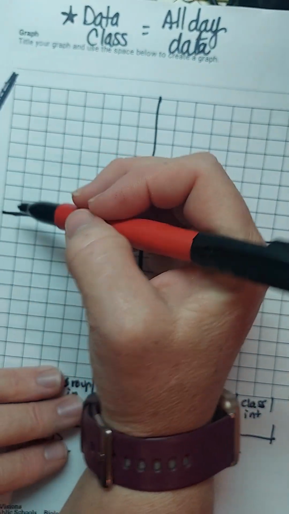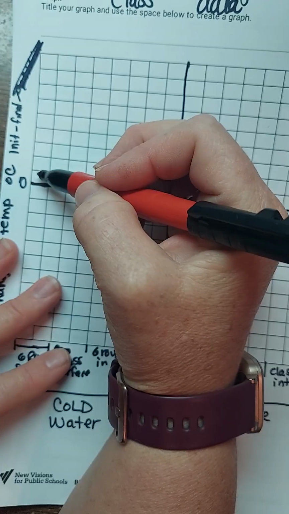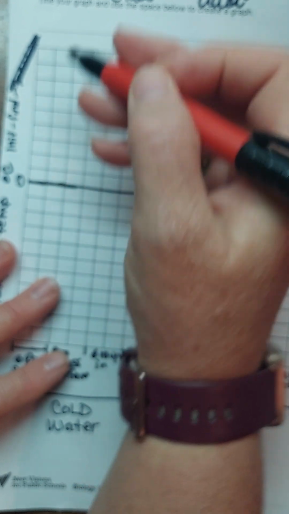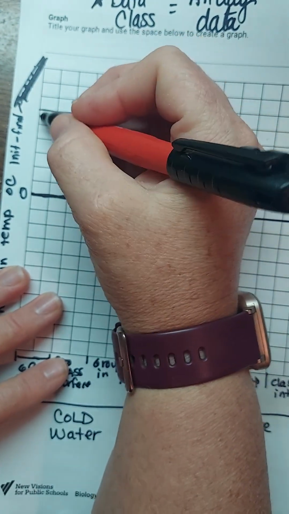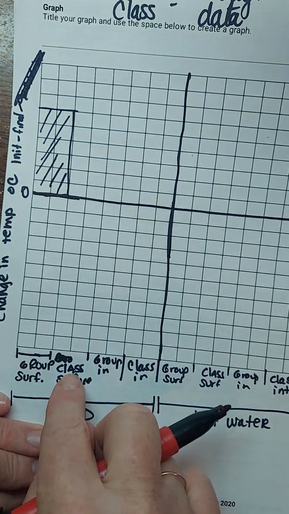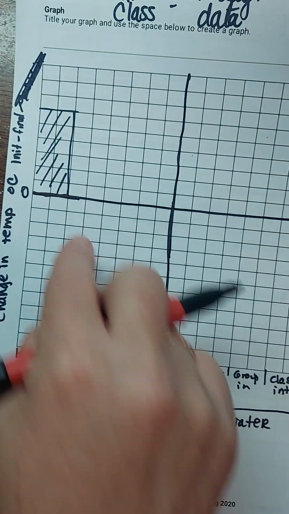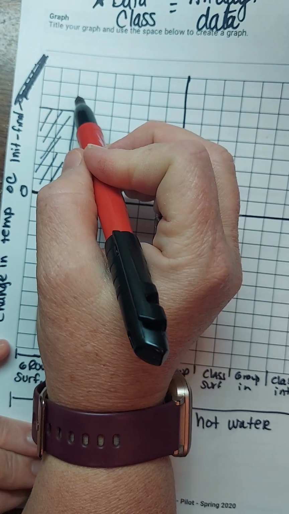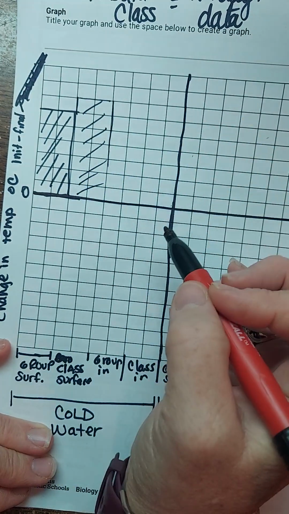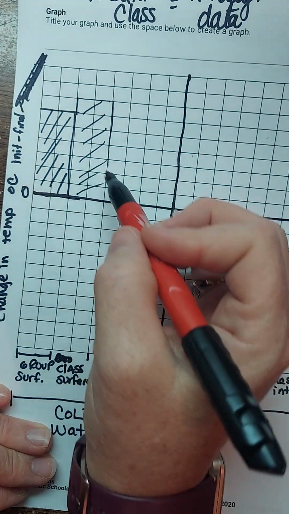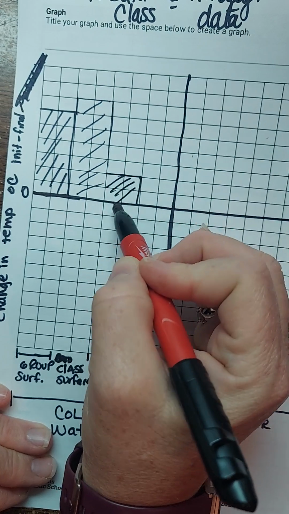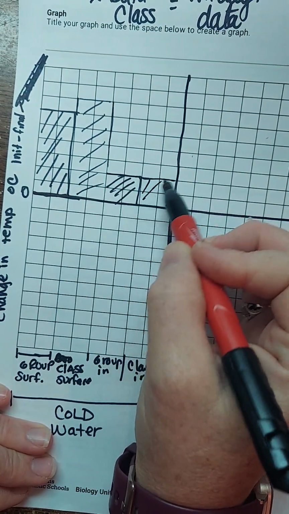Say I just wanted to go by ones: 1, 2, 3, 4, 5, 6. Then I'm going to look at the class average, whatever that is, and whether I go up or whatever. Then internal, say, was 2, and my class data was 2.